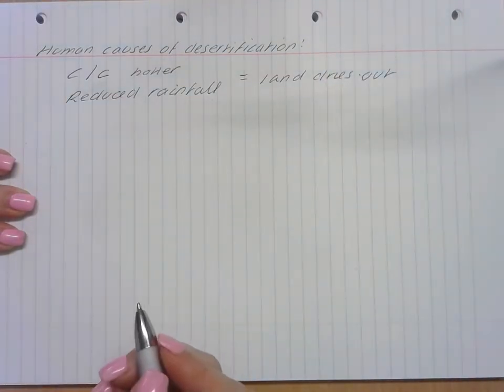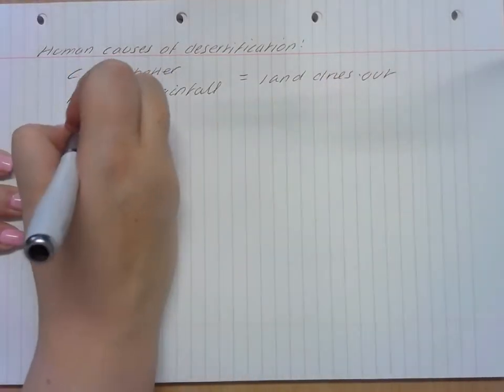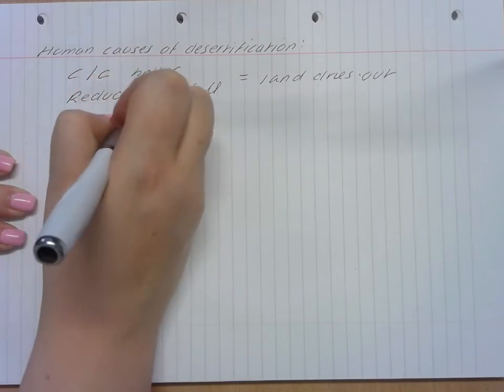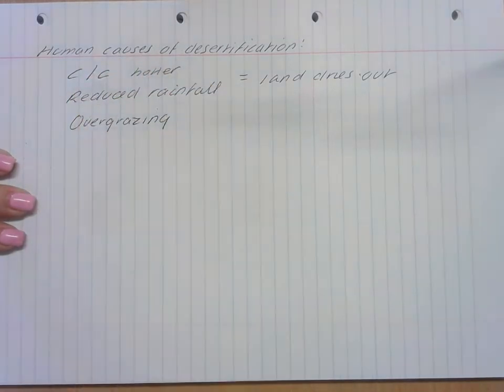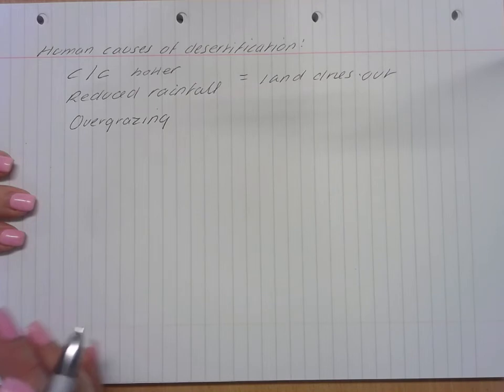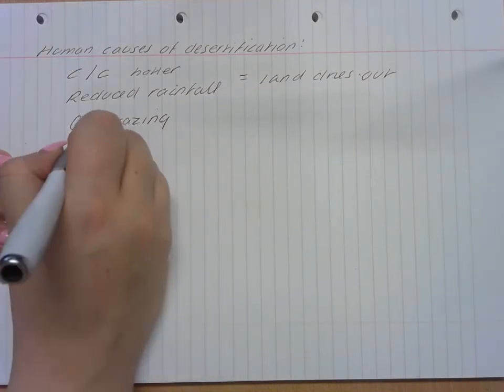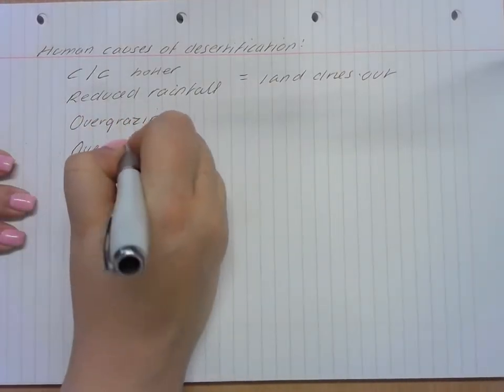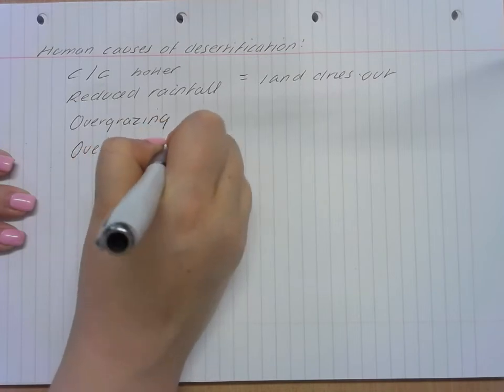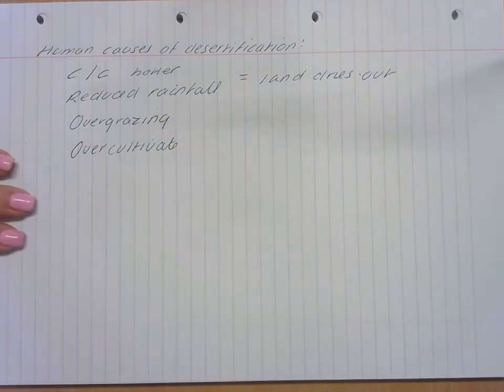Also, additionally, we might overgraze our animals, our livestock. What that means is we use the land too much. We put too many cows, sheep, whatever it is, our livestock, on the land again and again and again, and we don't give the soil time to recover. We could also over-cultivate. It doesn't matter if you don't remember those words in the exam, what over-cultivate means is we plant too many crops too regularly on the soil.